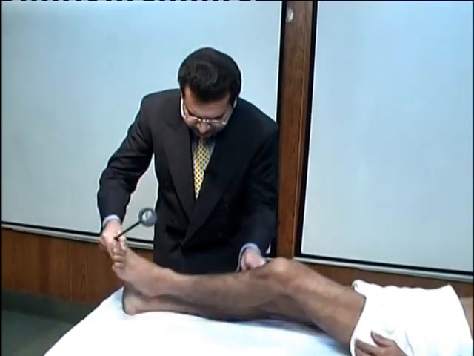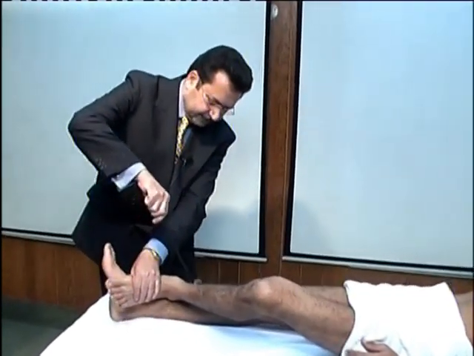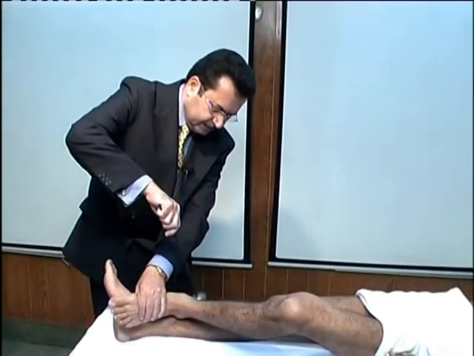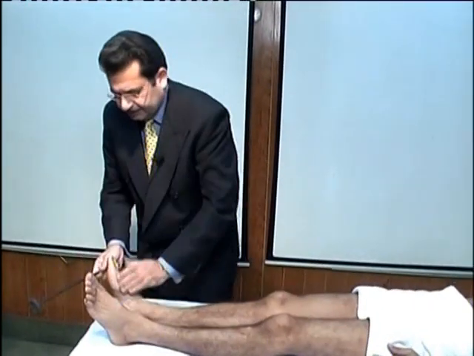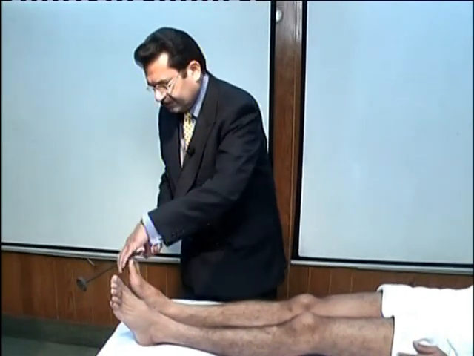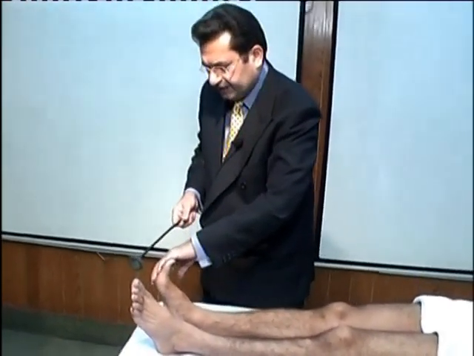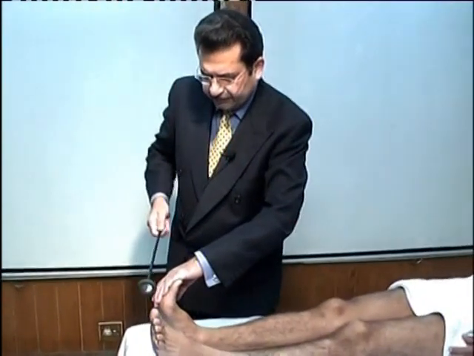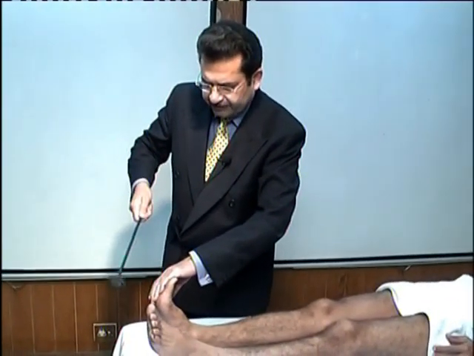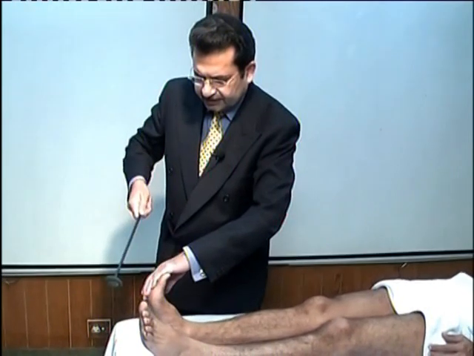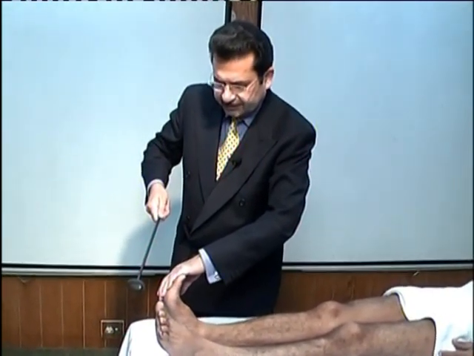Similarly, you can do it on the opposite side like that. The third method is that you make your left hand placed on the forefoot and then you extend the forefoot and you strike your fingers and the patient's ankle jerk is elicited.